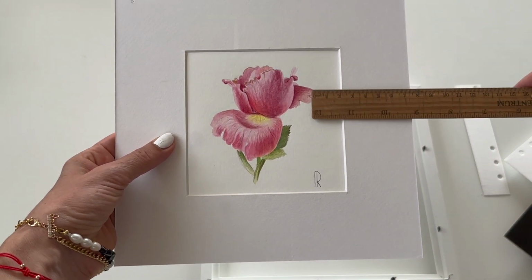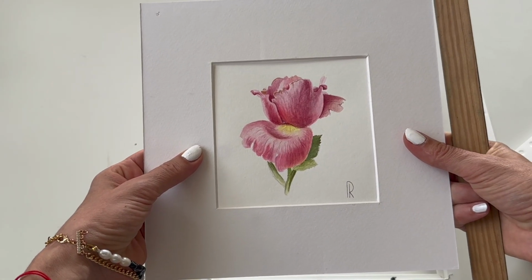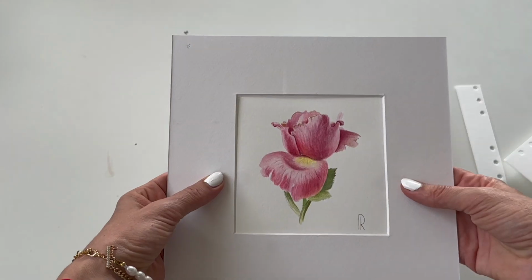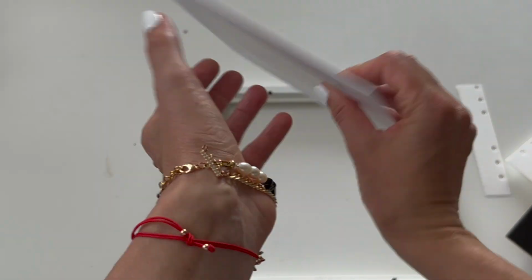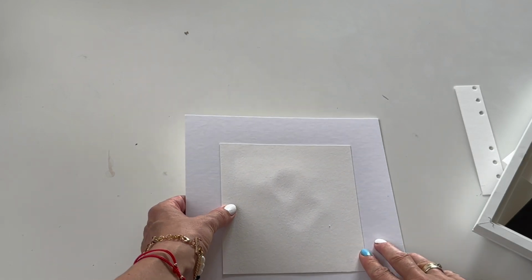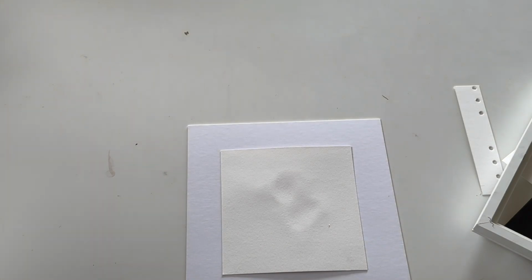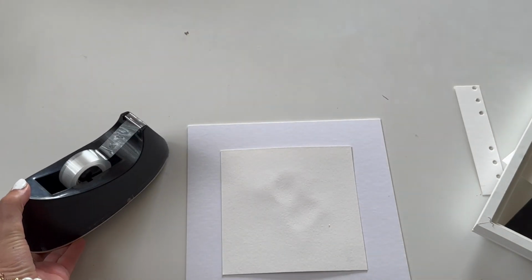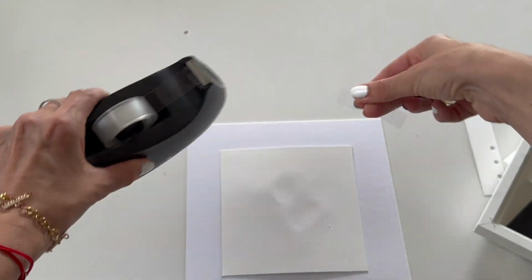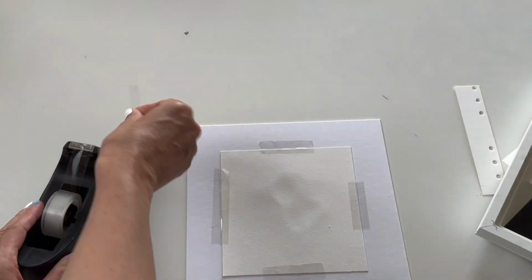You can check with a ruler whether the gaps between your composition and the corners of the mount are equal on both sides, up and down, from left to right. Check twice. This is the part you don't need to rush. Do it accurately, carefully. I'm using tape and securing my painting on the back side of the mount to be sure that the painting will not fall down in your frame.